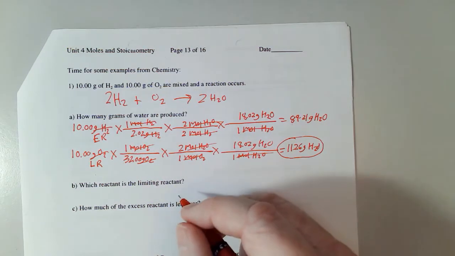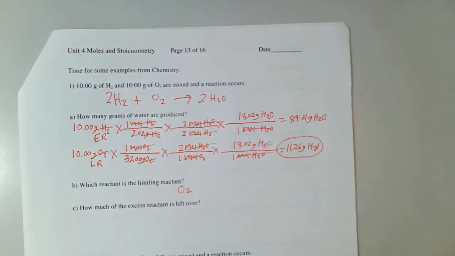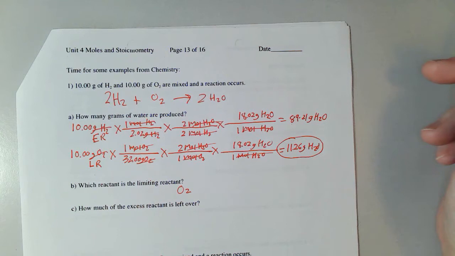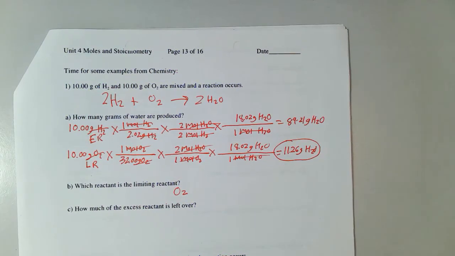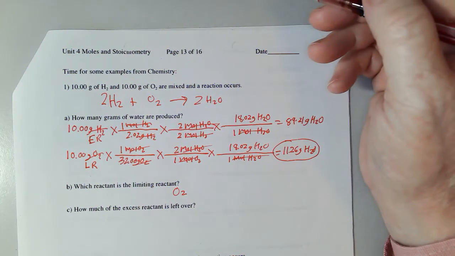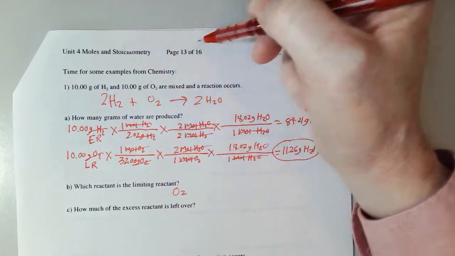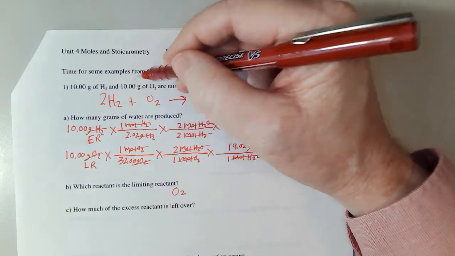So who's the limiting reactant? O2, because it makes less product. Now, how much of the excess reactant is left over? Well, there are a few different ways to do this. Kind of a shortcut that works in this problem but will not work in other problems is that I can say 10 grams of hydrogen and 10 grams of oxygen, that's 20 grams.